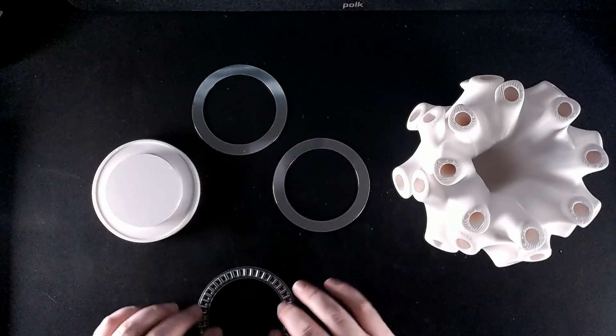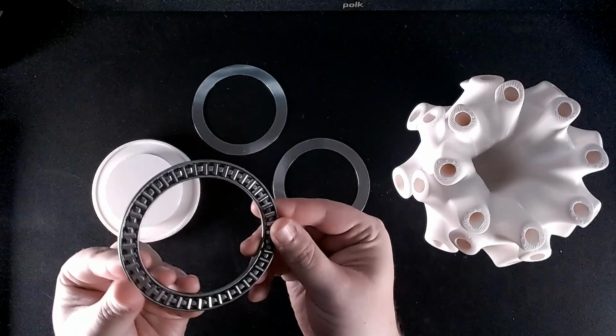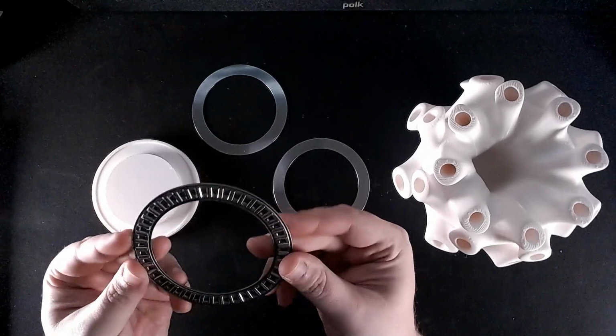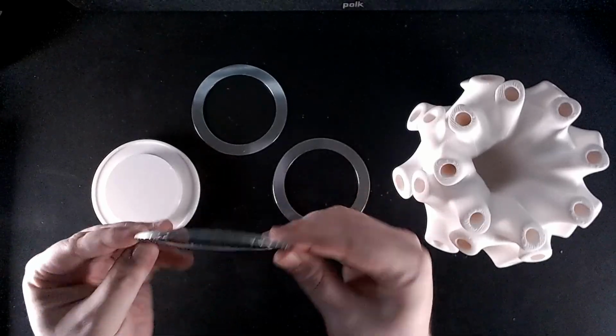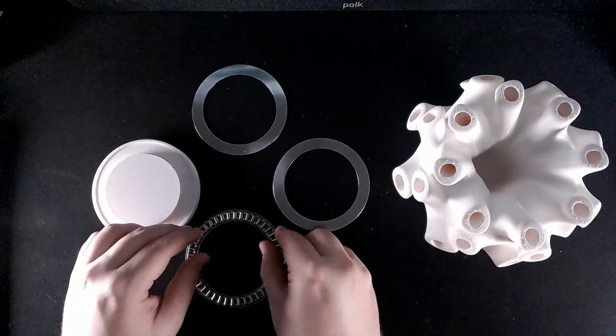So 2 days later, 3D printer working very hard for me and quite a bit more support material than I probably should have had. But as you can see, here is this needle bearing. It is an impressive 105 millimeter needle bearing. I just had to use it. It was just too nice not to use.